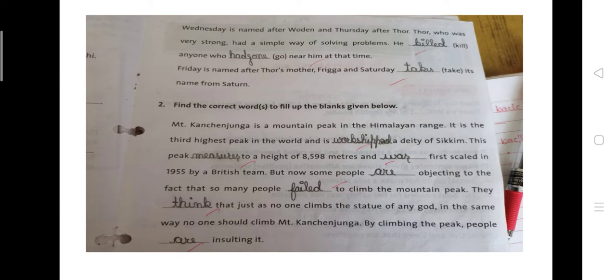Next part is Friday is named after Thor's mother Frigga, and Saturday takes its name from Saturn. It is simple present tense and in active voice, so that's why takes has to be written. Now come to the second part of it. What we have to do, we have to fill with correct verbs. Here no verbs have been given, we have to think ourselves only. And this paragraph is about Mount Kanchenjunga, which is located in Sikkim. So let's see what is given.